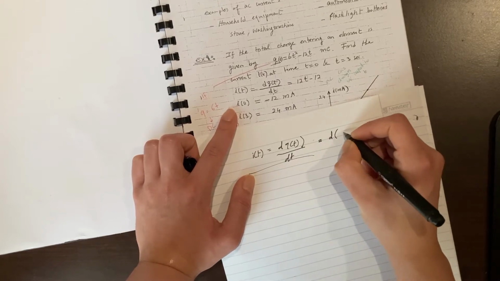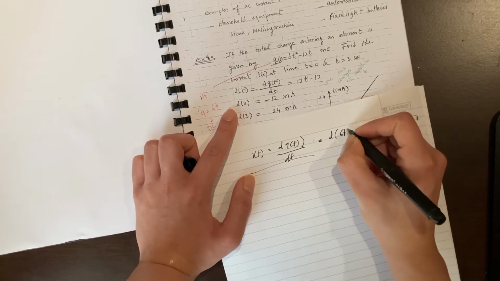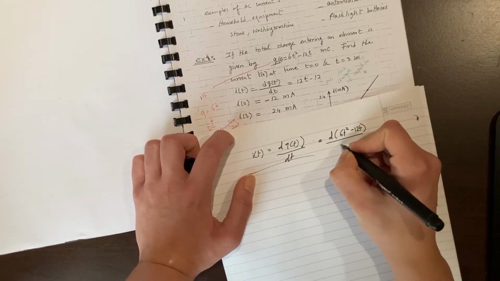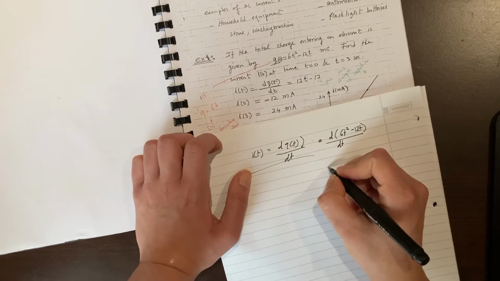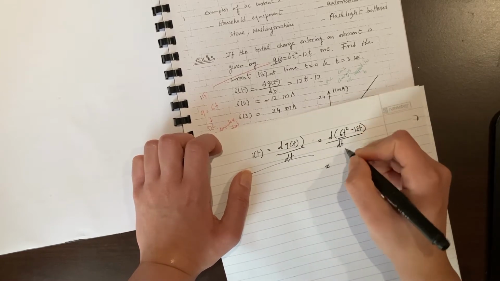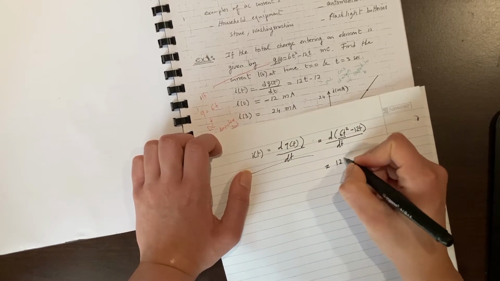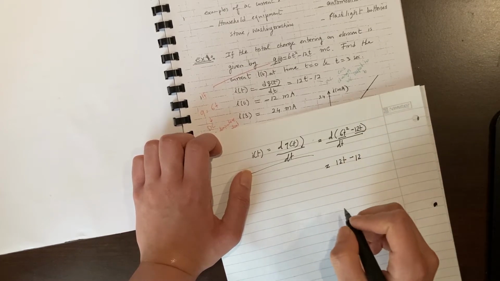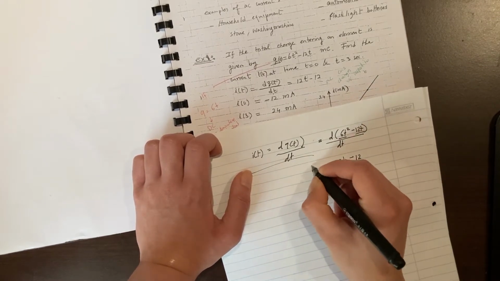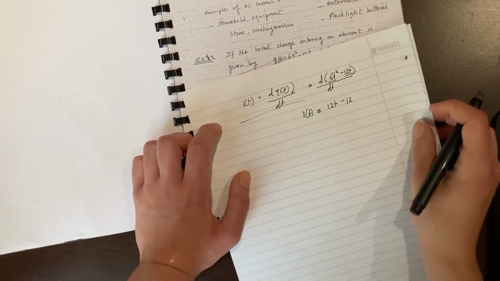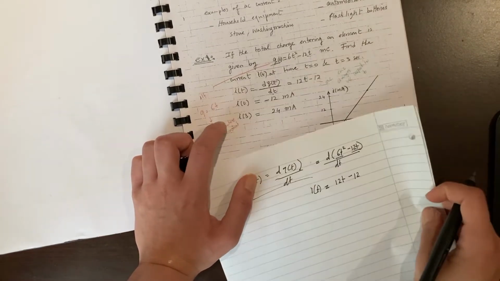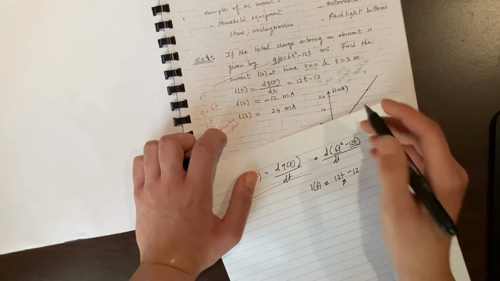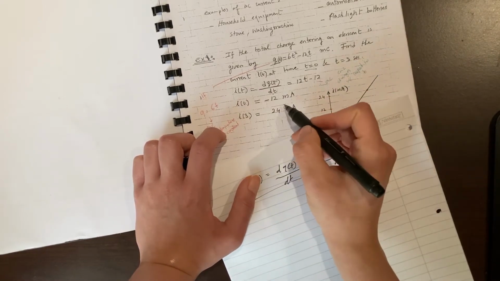So d of 6t squared minus 12t, this entire function, derive it with respect to time. What do you get? If you derive this part, you'll get 12t, and this part you'll get 12. So yeah, this is the function of charge with respect to time. And if you want it at a specific instant of time, you just substitute the t for those instances and you will get the answers.